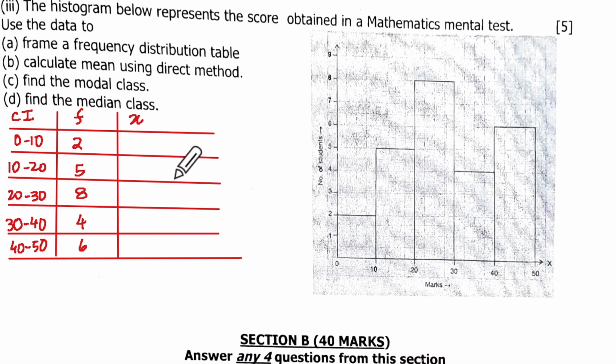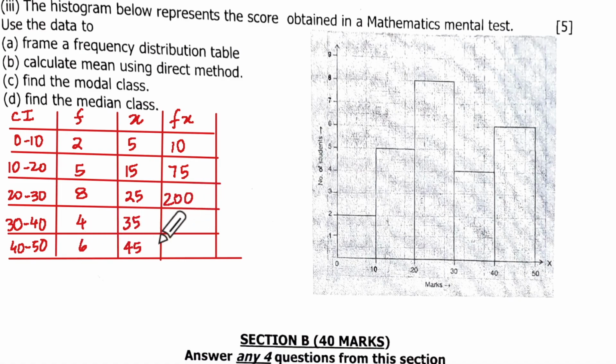So for direct method, you will need the value of x, which will be this plus this upon 2, means 5. This will be 15, this will be 25, 35 and 45, correct? And we need to have the direct method. So we will need fx. This will give us 10. This is 75. This is 200. This is 210. And this is 90, 270.